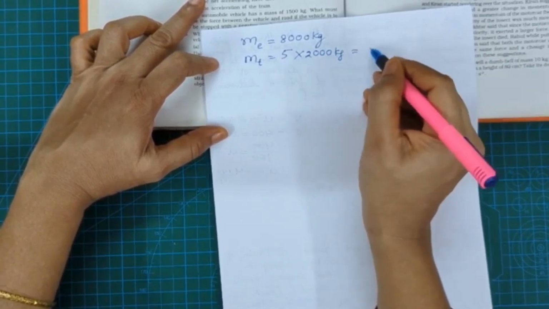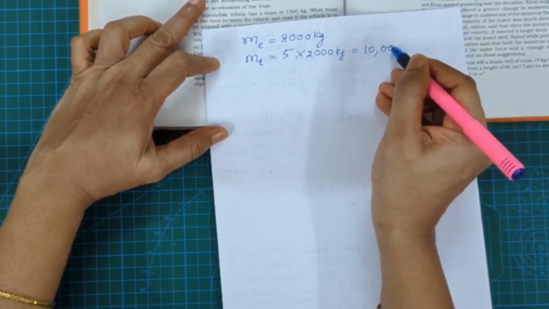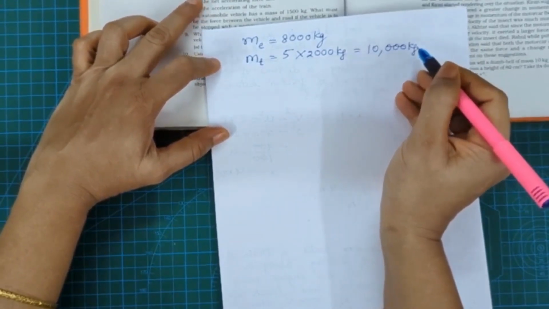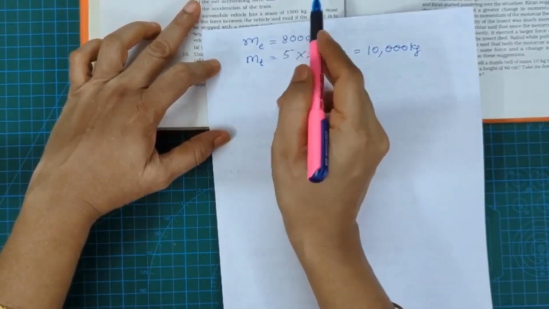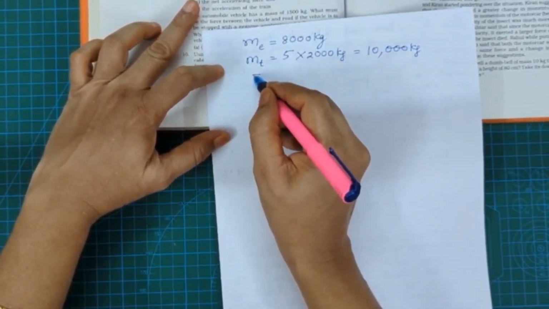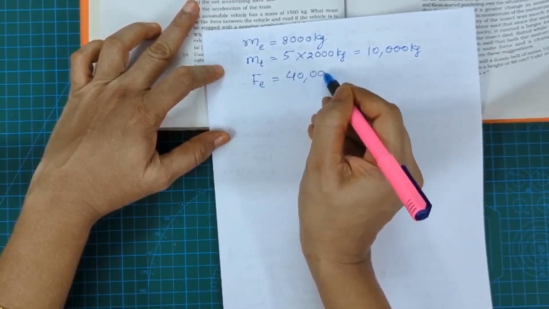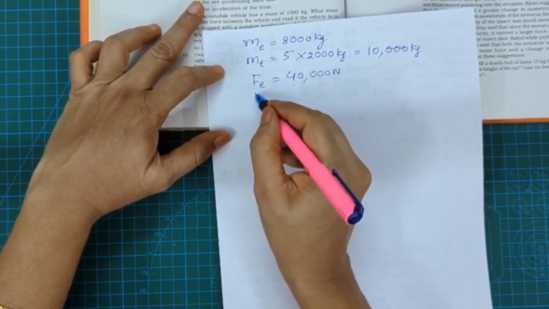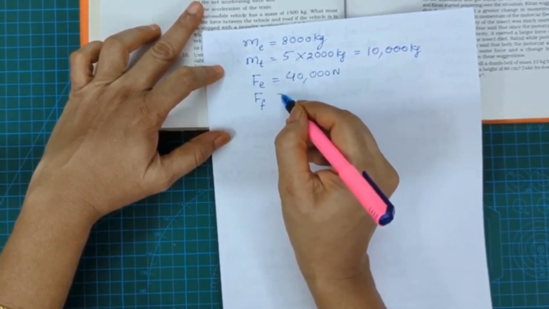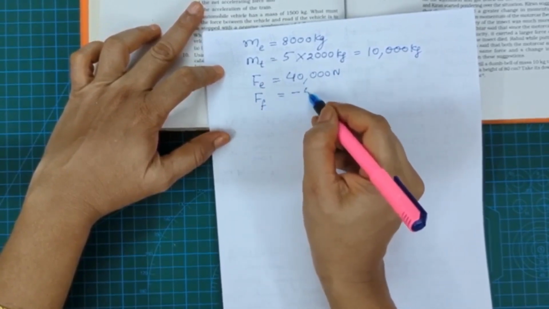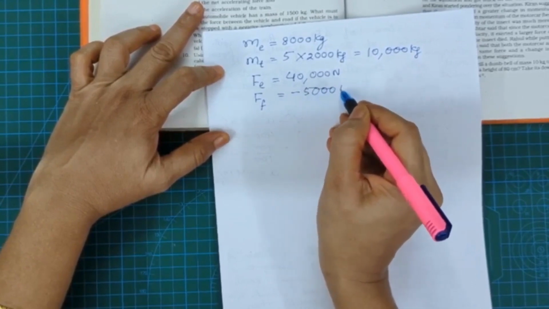So mass of train is 10,000 kilograms. Then the engine exerts a force, so force exerted by the engine is 40,000 newtons. And the track offers a friction, so force of friction is 5,000. So we have to write it as negative 5,000 newtons.